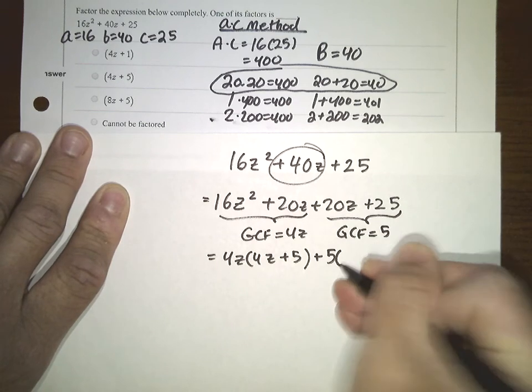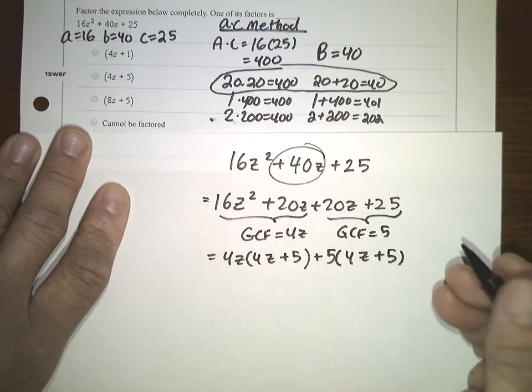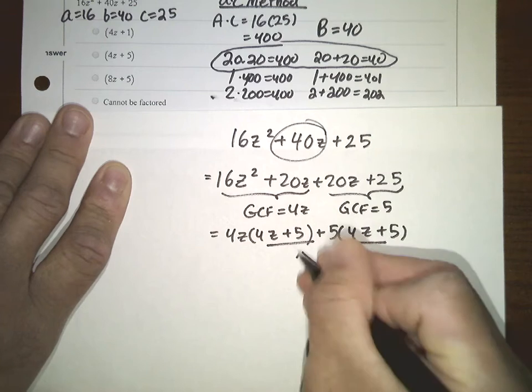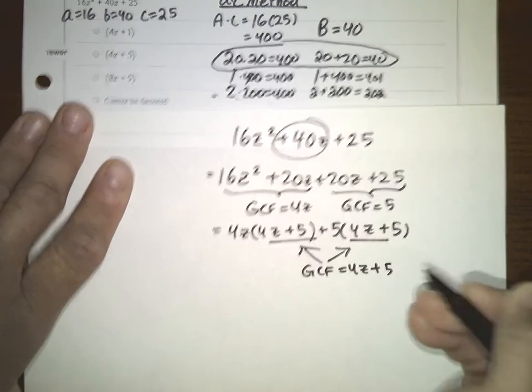So plus 5 times 4z plus 5 when I factor out the 5. Now I see that I have a GCF of 4z plus 5.